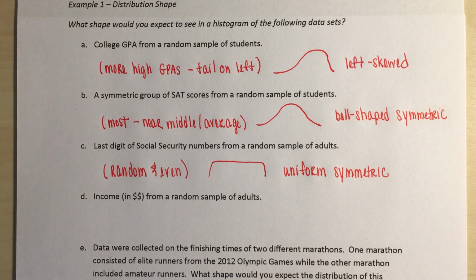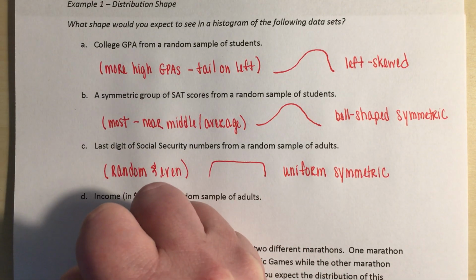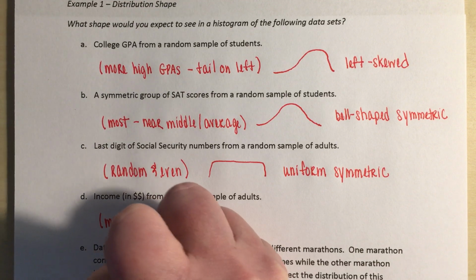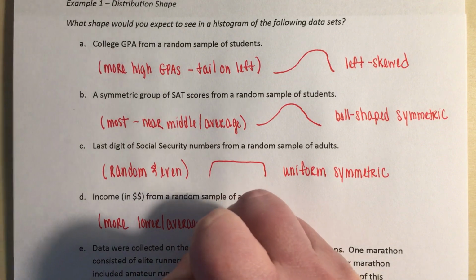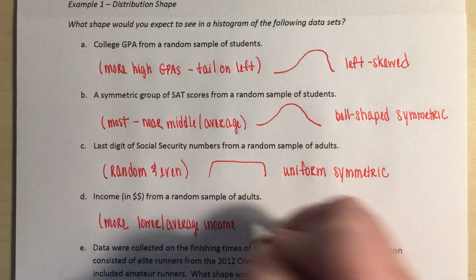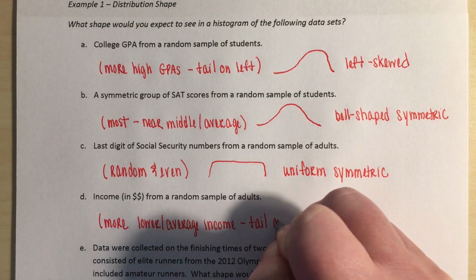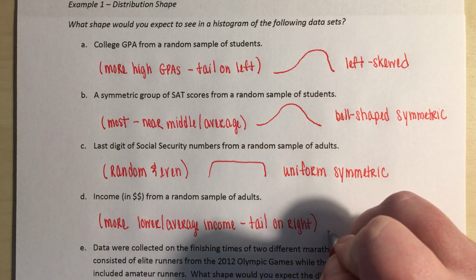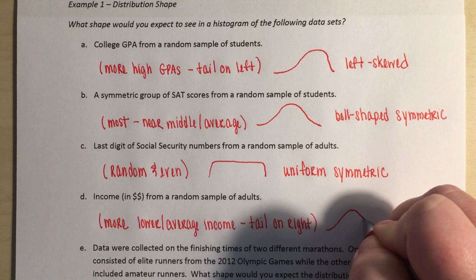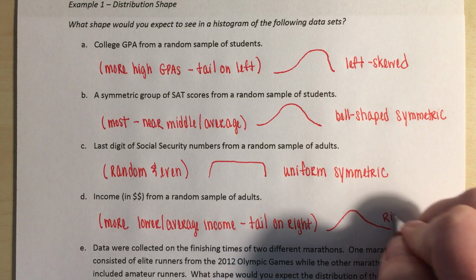Right. Income from a random sample of adults. In this case, we would expect more people to be lower to average income. Right, and just a few people that have a very high income level. This means we would have the tail on the right for those few people that have a very high income. So we would see something that looks like this. So this would be an example of a right skewed distribution.